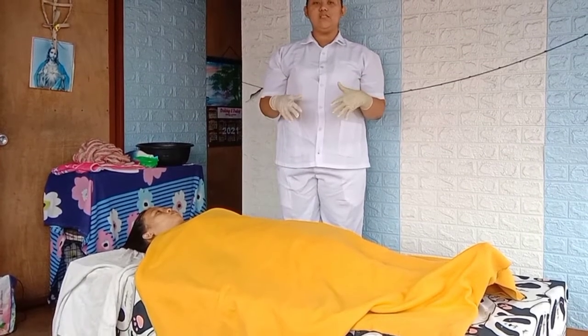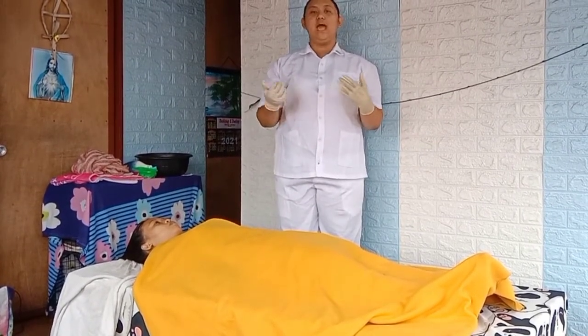Next, perform hand hygiene to free myself from infection and microorganisms.